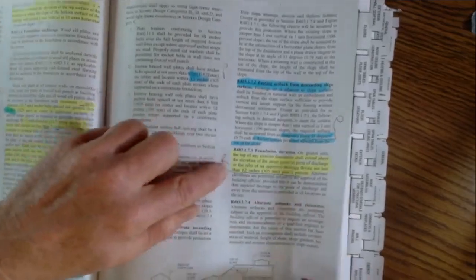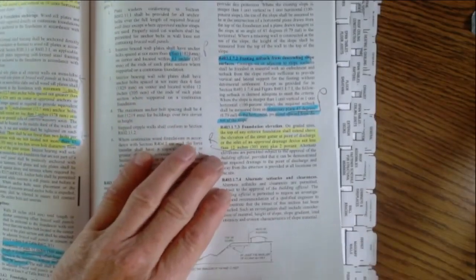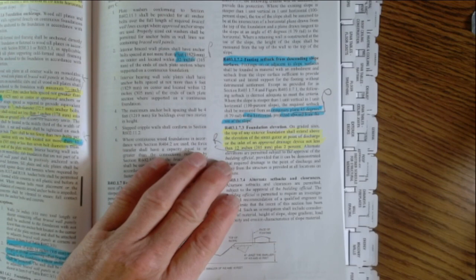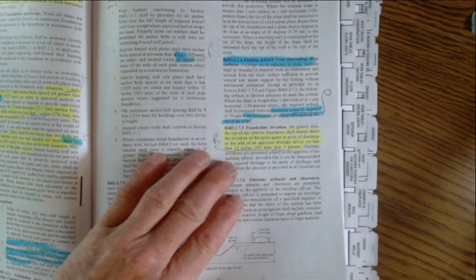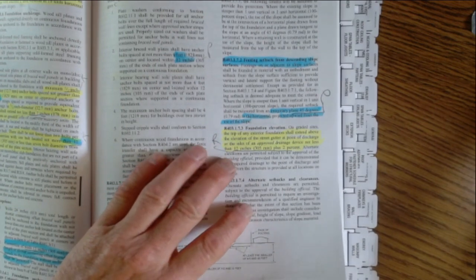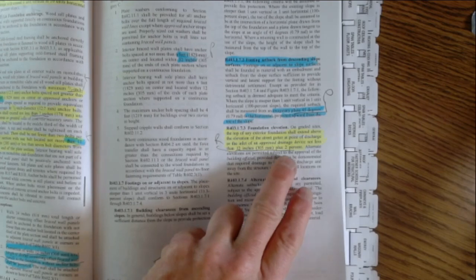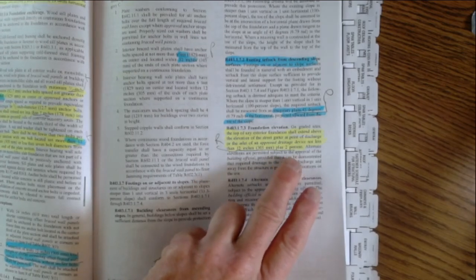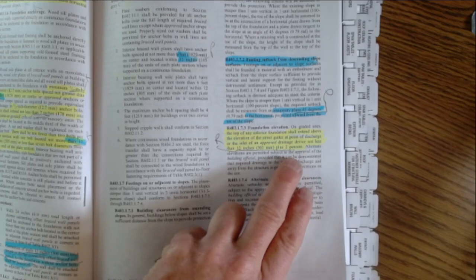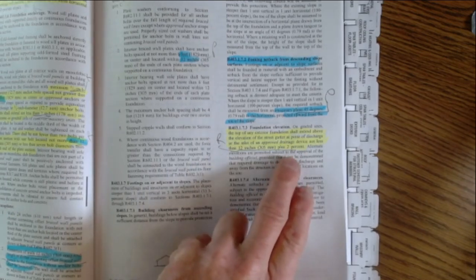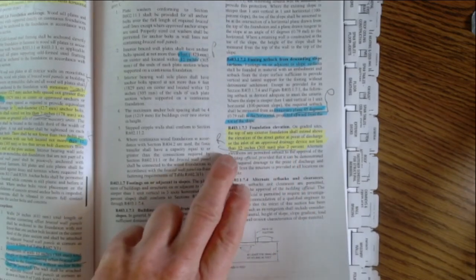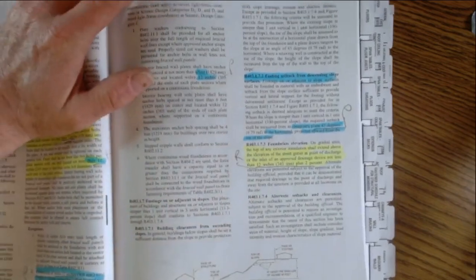Oh yeah, 12 inches. What's the foundation elevation? If you're putting in a house with a street gutter, you have to have the street gutter at least 12 inches below the top of your foundation, and 2% per foot. So if you're 100 feet away from the gutter, you have to be 3 feet above finished grade, basically, for your foundation.